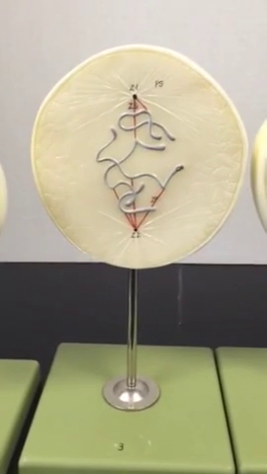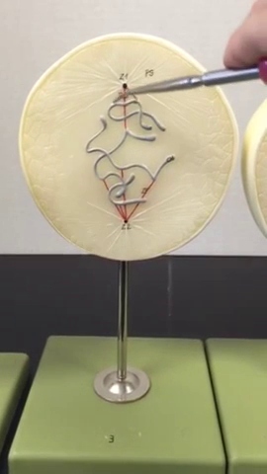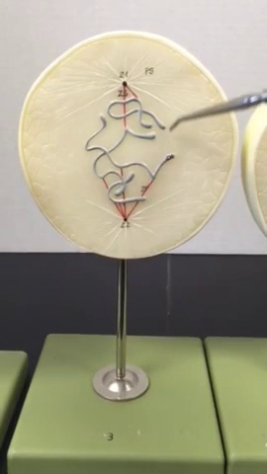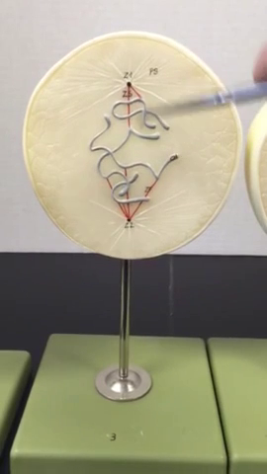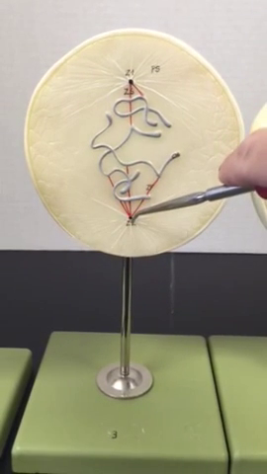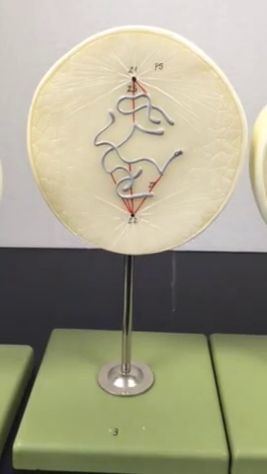Okay, in your late prophase, if you notice here, the nuclear membrane has degenerated and disappeared. Your centrioles have moved to opposite poles of the cell.